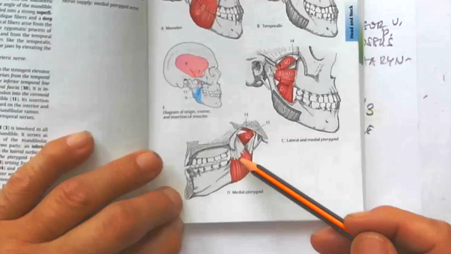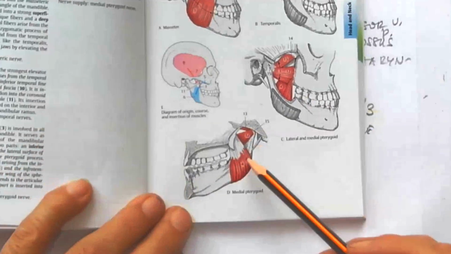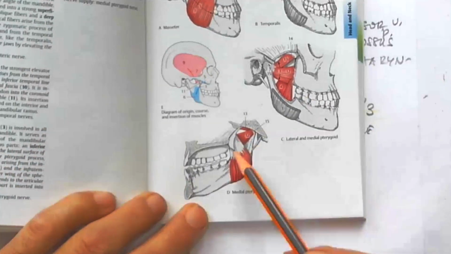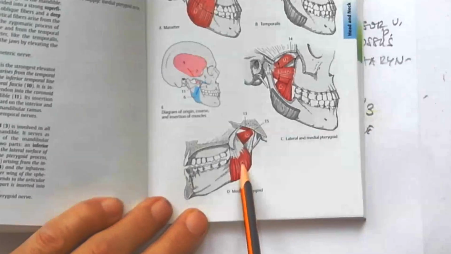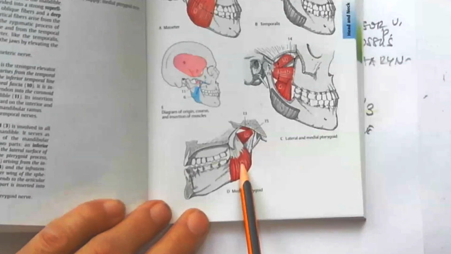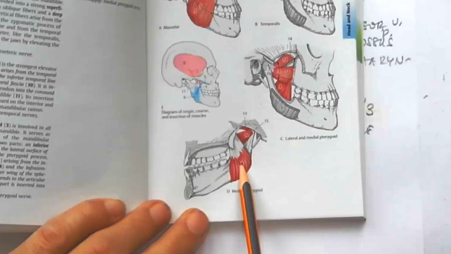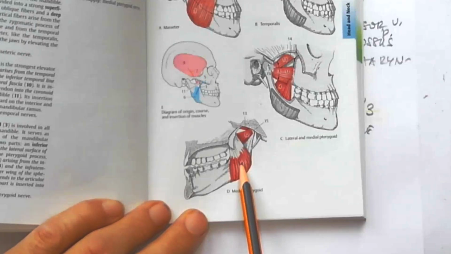Then we see the medial pterygoid. Medial pterygoid is a muscle having also superficial and deep part, but doesn't matter, is attached on the contralateral side of the mandible. That means the angle of the mandible is elevator and protractor.